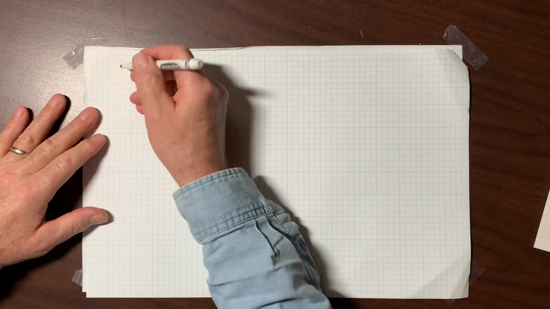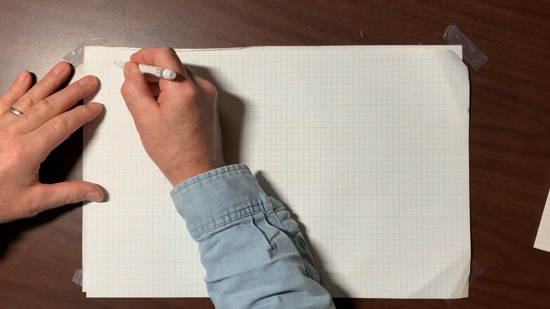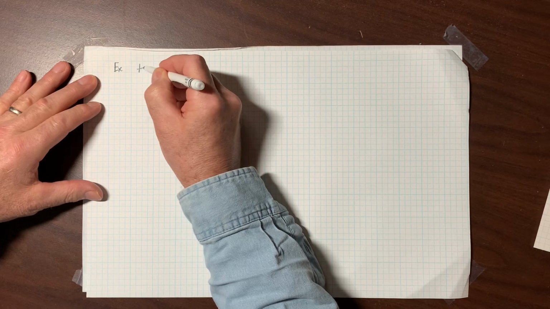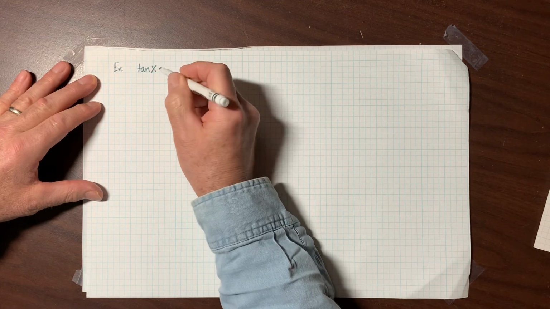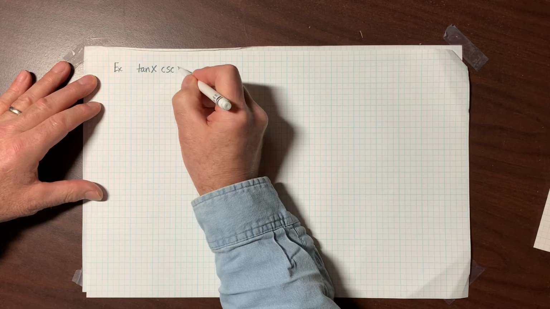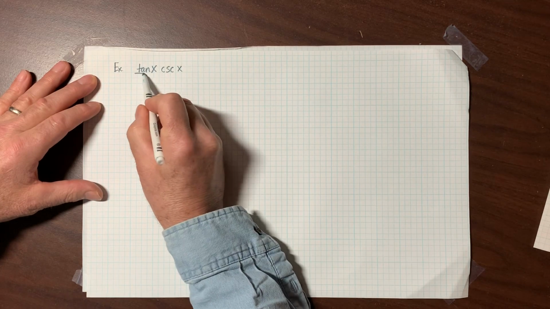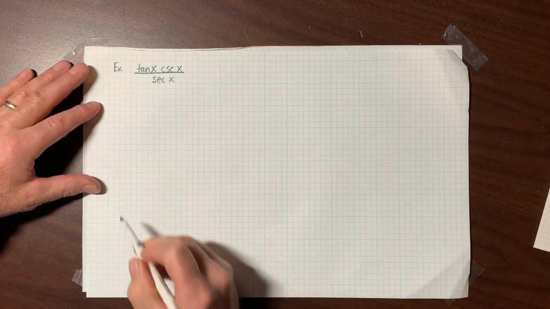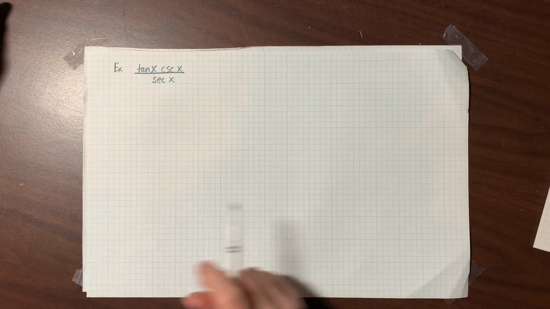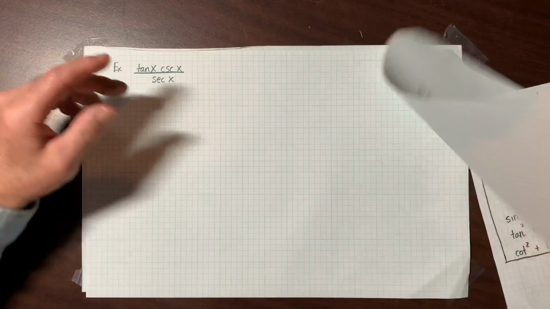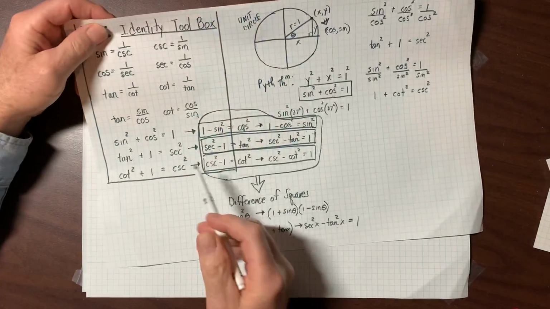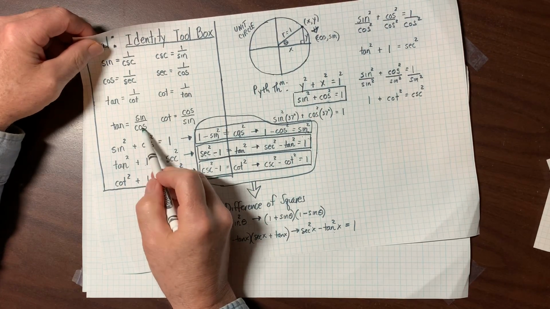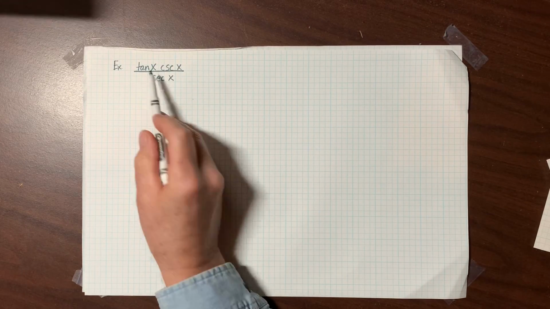Let's look at this one. I've got the tangent of x times the cosecant of x all over the secant of x. So here's what I'm going to do. I know that the tangent is sine over cosine. So I'm going to substitute sine over cosine for that tangent right there.